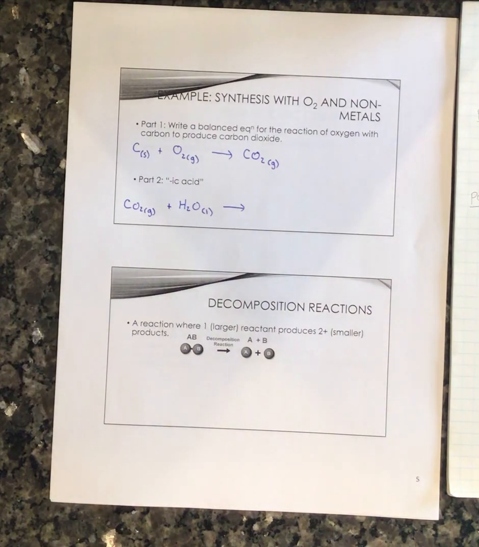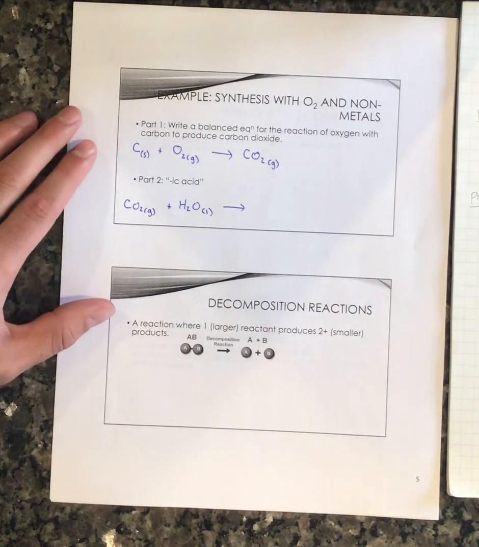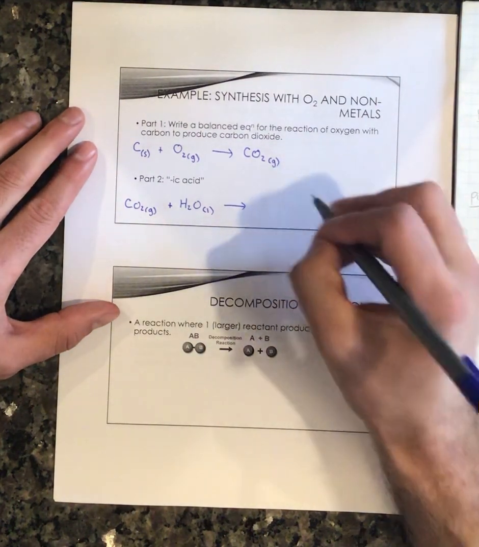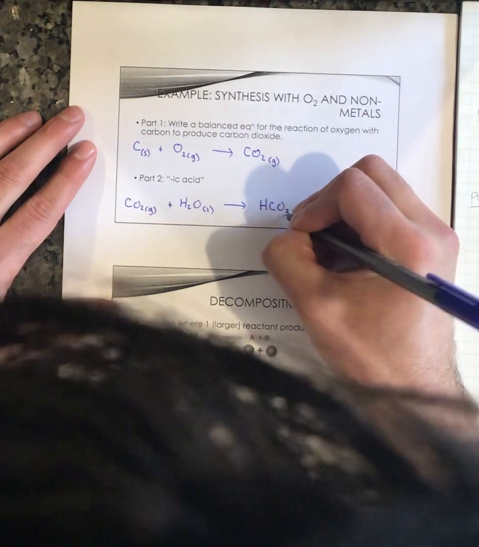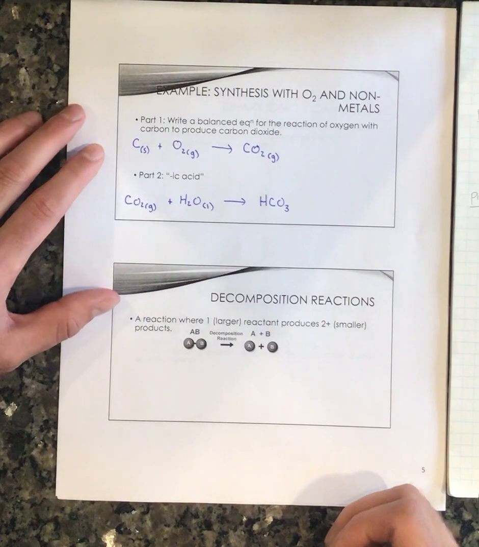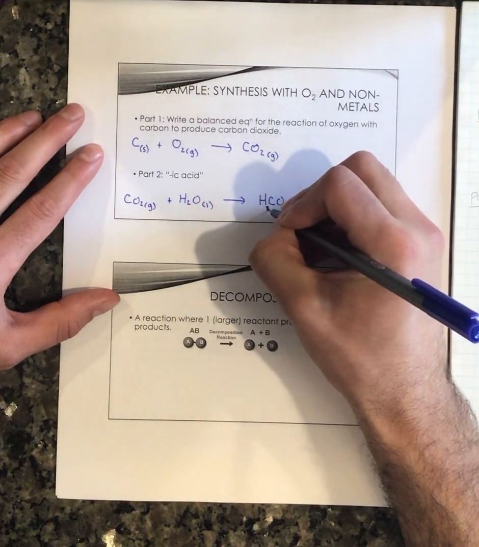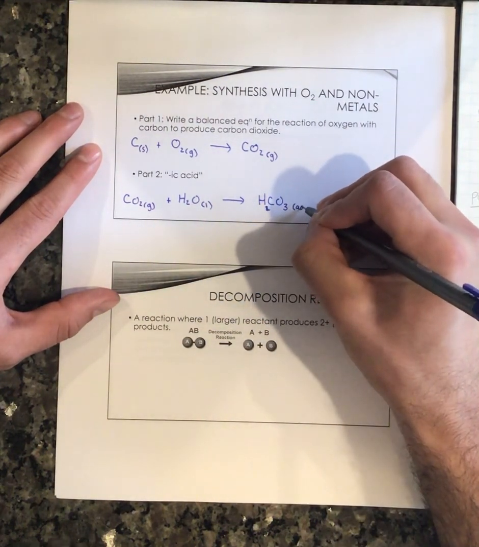From previous, you should know that our ic acid is carbonic acid, HCO3, or sorry, I forgot the 2 there, H2CO3, and this is aqueous.